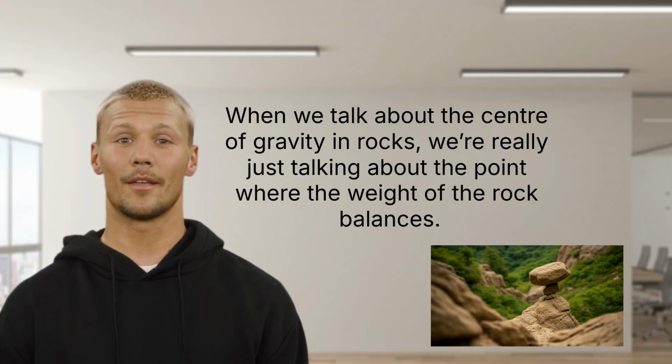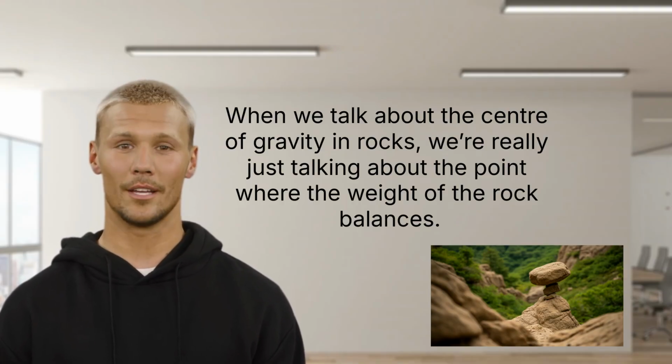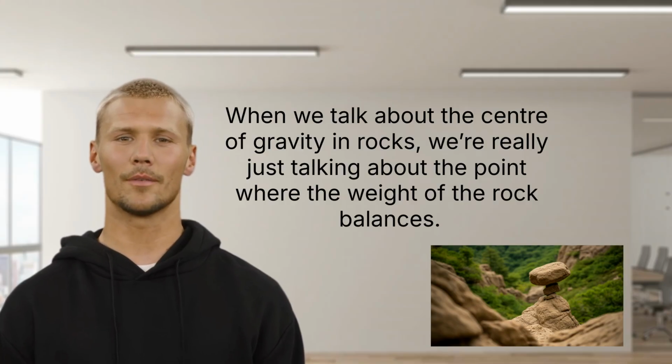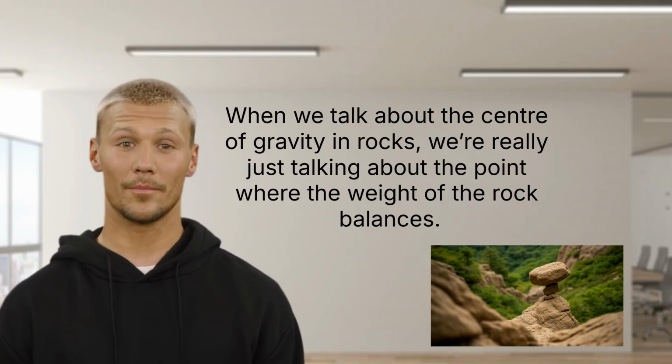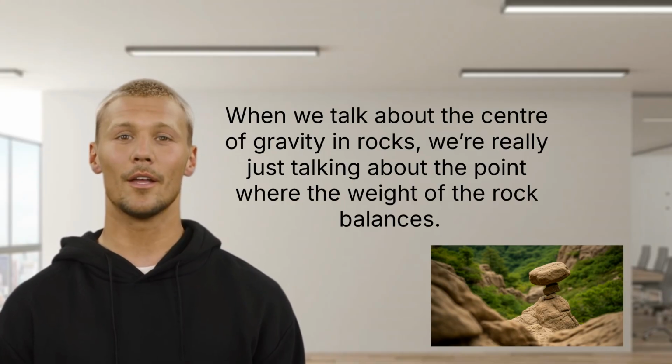If the center of gravity is sitting well back inside the base of the rock or slope, the rock is usually stable. But if the center of gravity moves closer to the edge or hangs out over it, the rock becomes much more likely to move or fall. The more the weight hangs outside its support, the less force it takes to cause a problem or make it unstable. Knowing where the center of gravity is helps us spot when something looks stable and when it's at risk of sliding, toppling, or failing under its own weight.